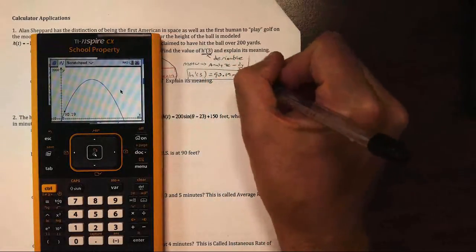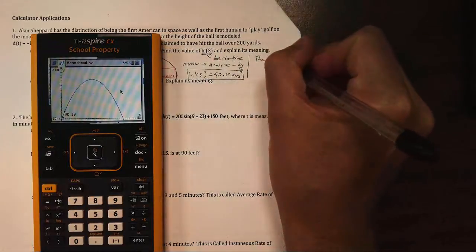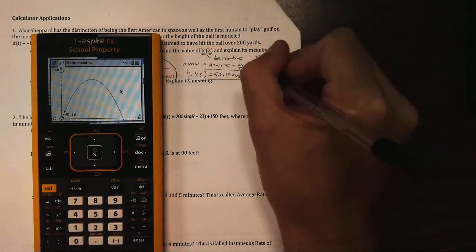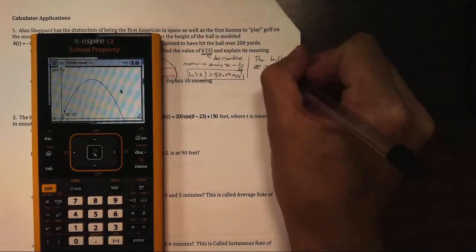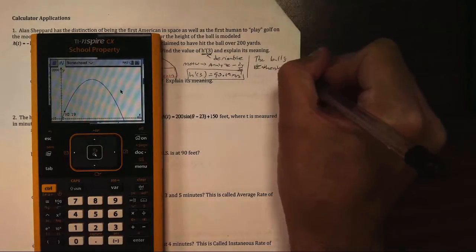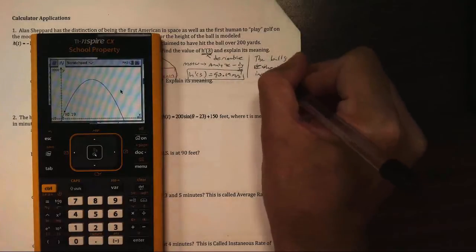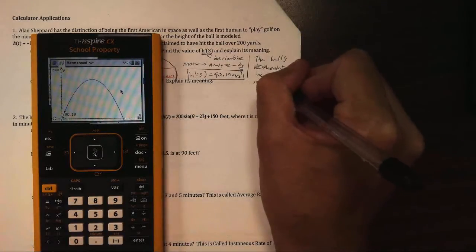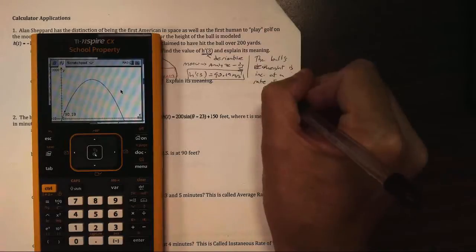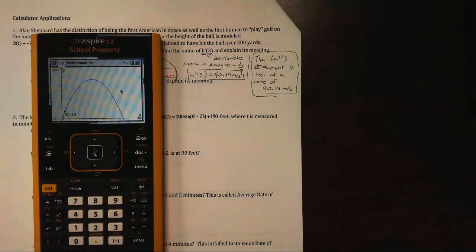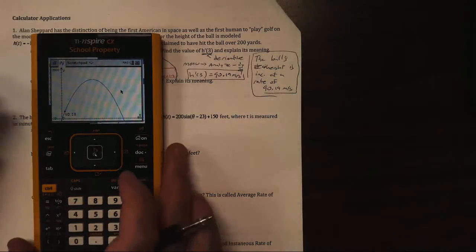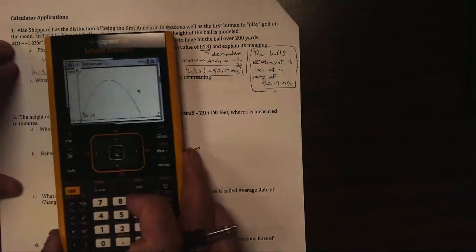And to explain this, we would say the ball's height, be specific, is increasing at a rate of 90.19 meters per second. And there we have it. Very easy to do. Calculators, these are your friends.